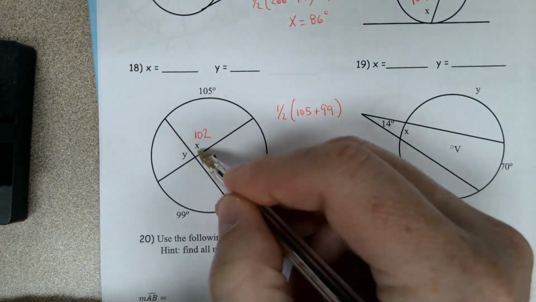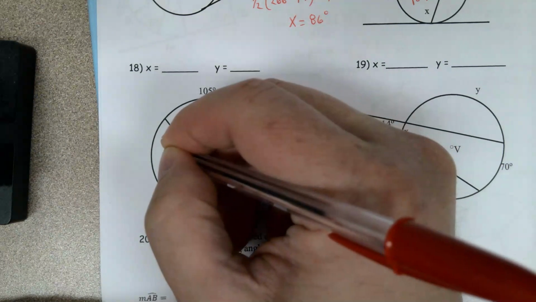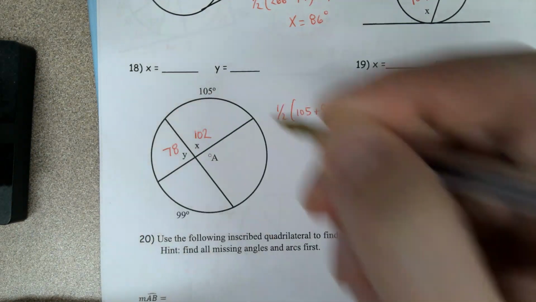We know x and y together add up to 180. That's a straight line. So 180 minus 102 gives me a y value of 78.